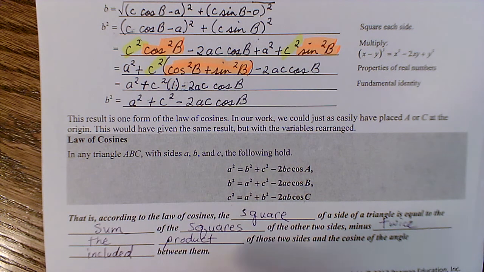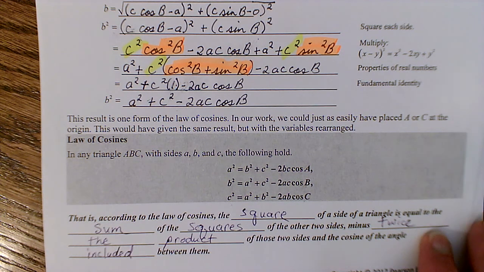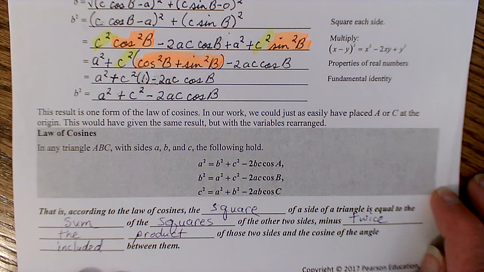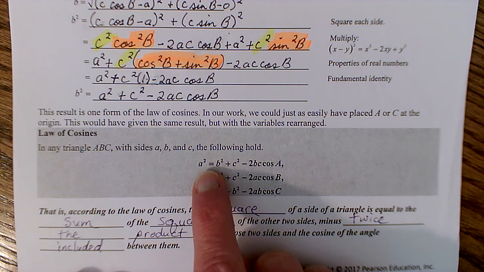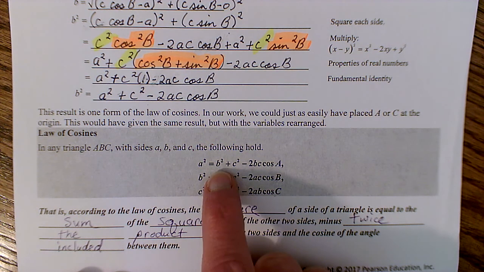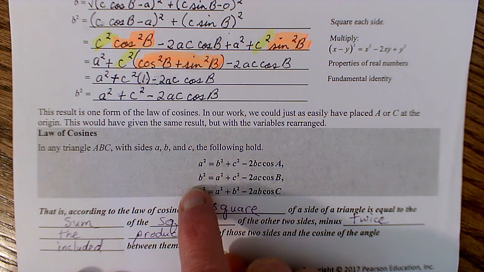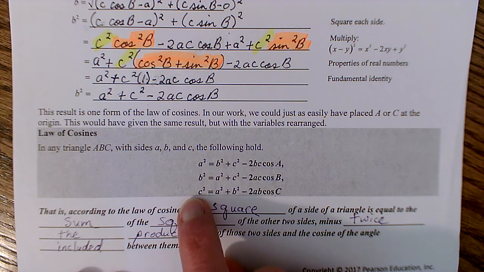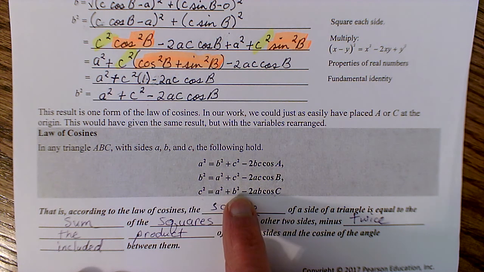So the law of cosines says that the square of a side is equal to the sum of the squares of the other two sides. So notice if I want a, then I say that a squared is equal to b squared plus c squared. For b, I took b squared over here and a squared plus c squared. So whatever I have over here, I have the other two sides getting squared over here.